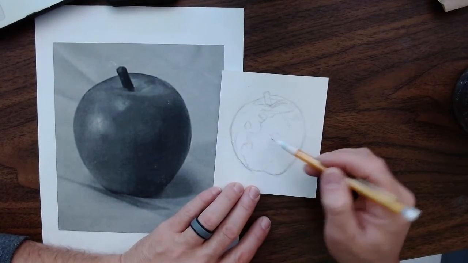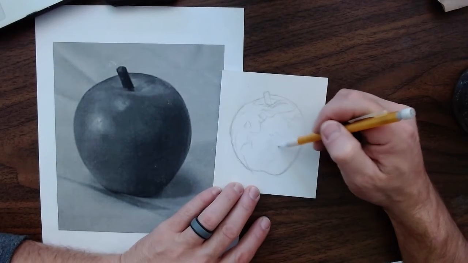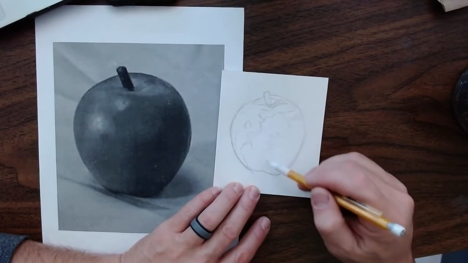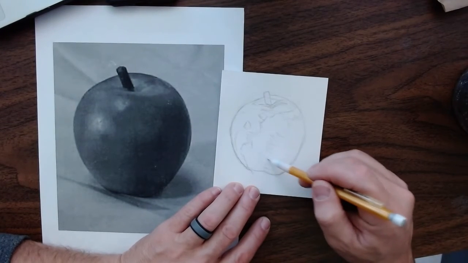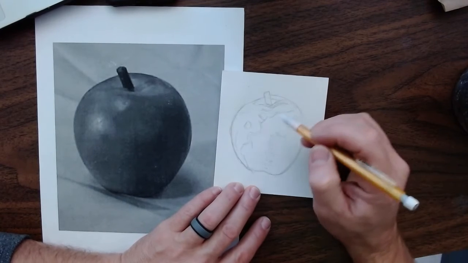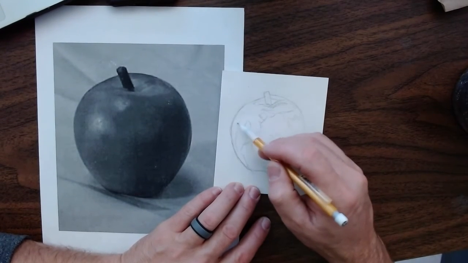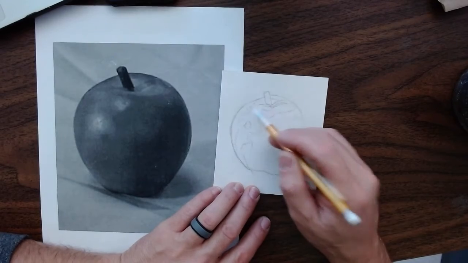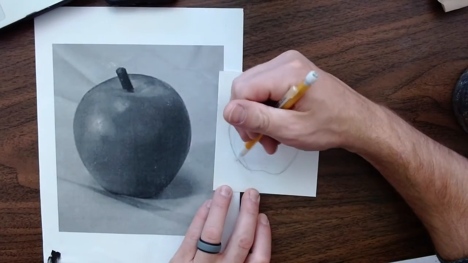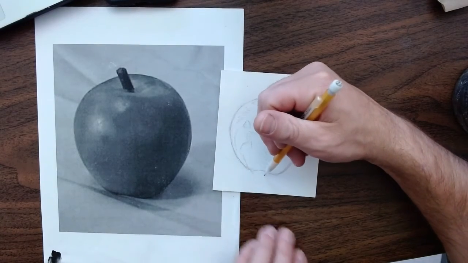So I just do some linear hatching to suggest that area of value change and gradation. So again, these are pretty visible and apparent.